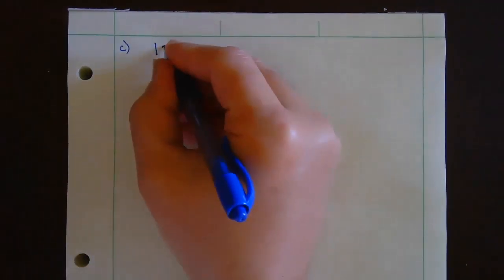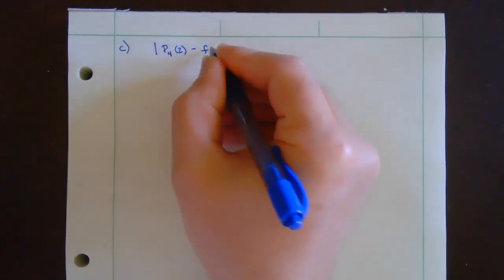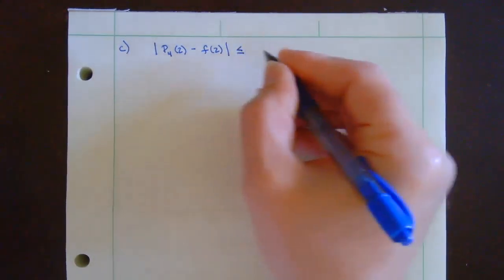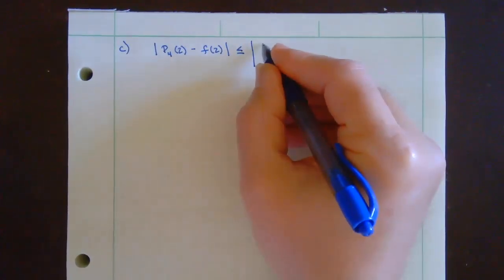I started to write this without recording it, okay? So p sub 4 of 2 minus f of 2 has to be less than or equal to the absolute value of, okay, the next term.